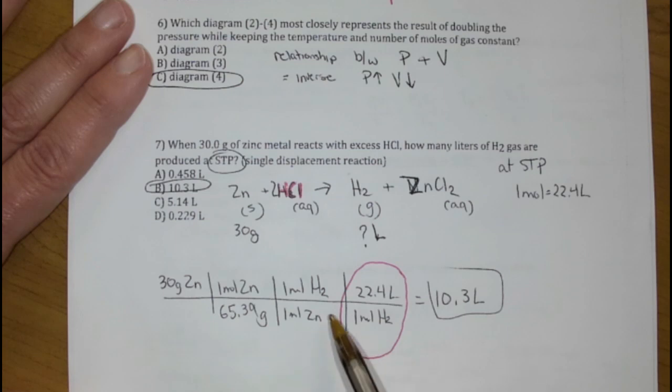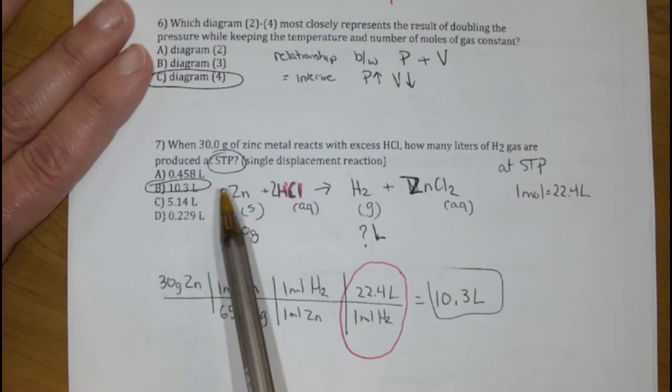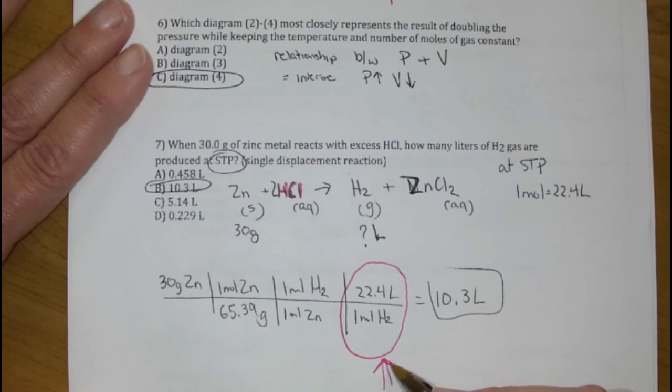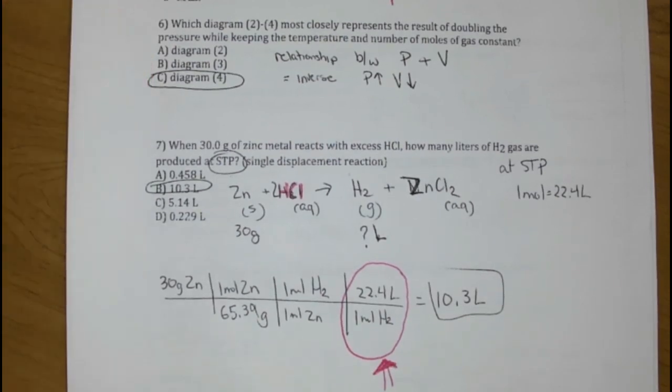You could do it by finding the moles and then plugging it in the PV equals nRT, putting in the standard temperature and standard pressure and all that stuff, but it's a lot easier if we just use this relationship right here since it's at STP. So that's how we do all of these problems.